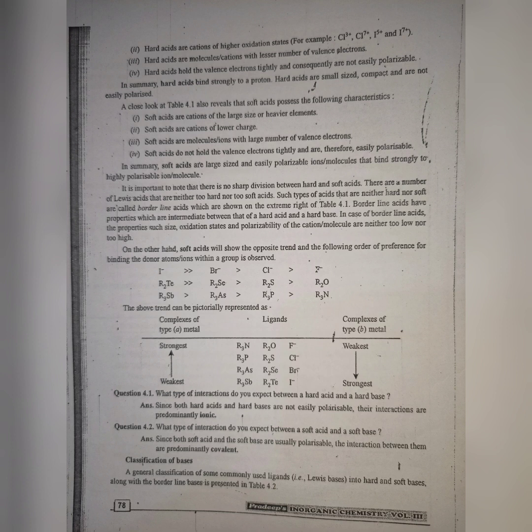Borderline acids have properties which are intermediate between those of hard acids and soft acids. In the case of borderline acids, properties such as size, oxidation state, and polarizability of the cations or molecules are neither too low nor too high.